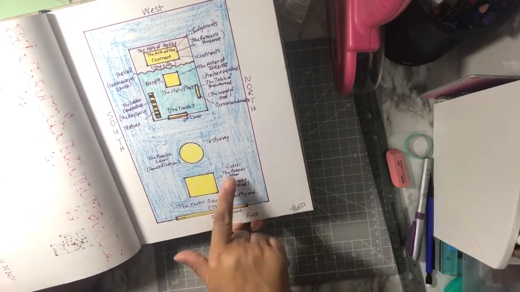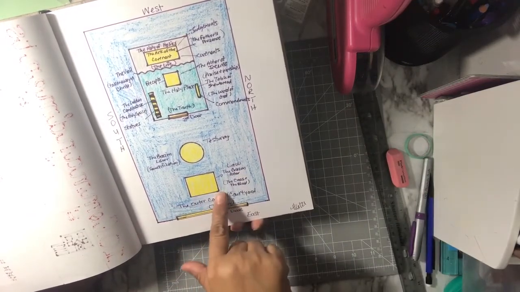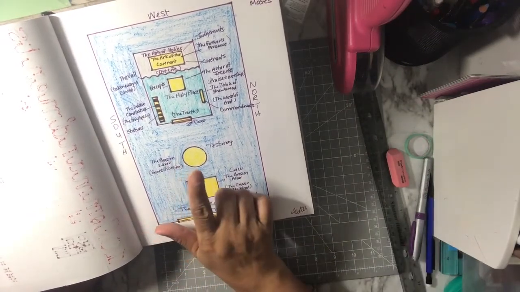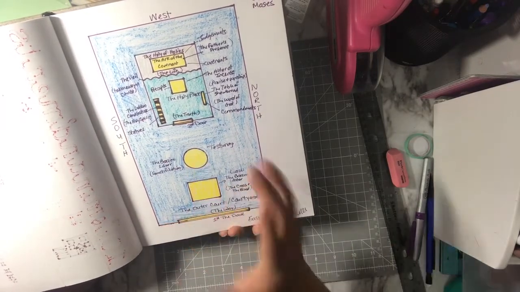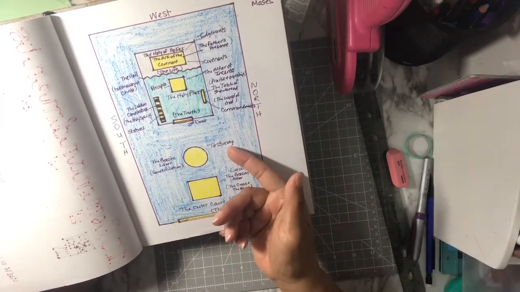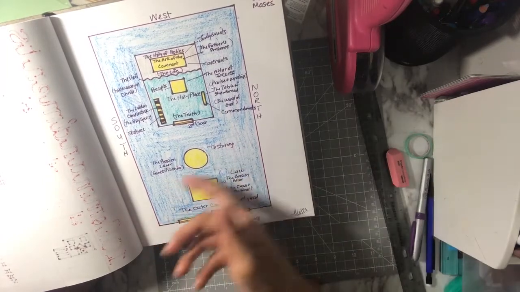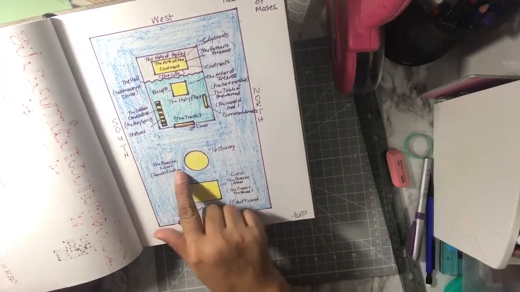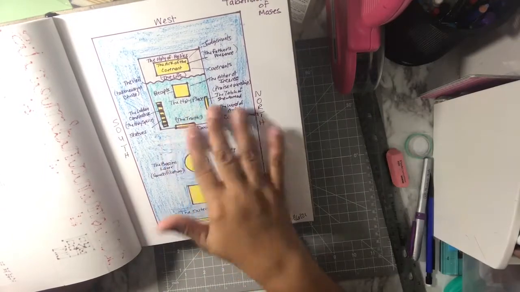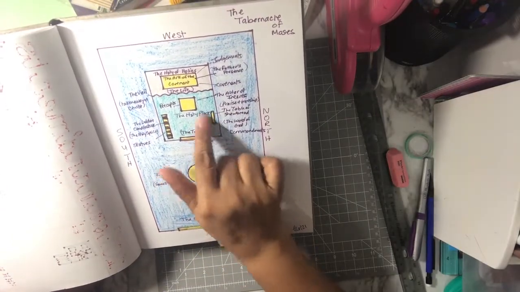The law, that's the brazen altar, and again, it represents the cross and the blood. The brazen laver, which is where you wash, represents the testimony, your sanctification. Then you go to the next door, or gate. Again, this is the truth. This is the holy place.